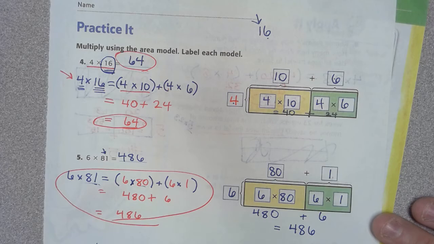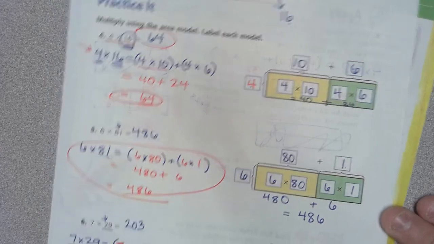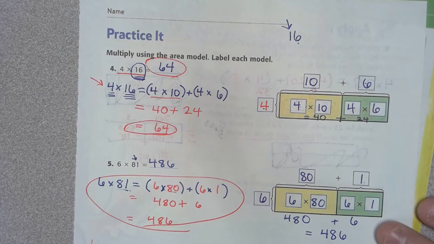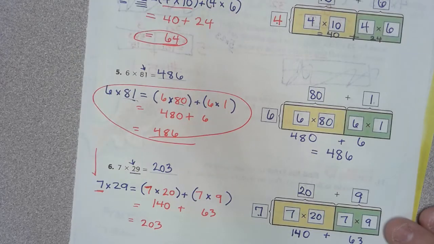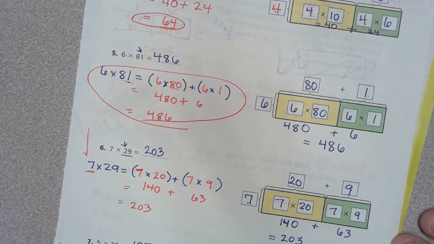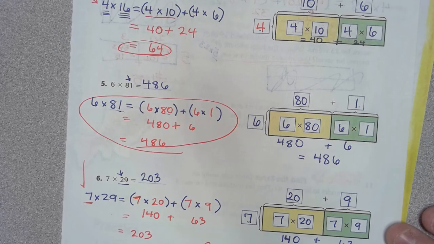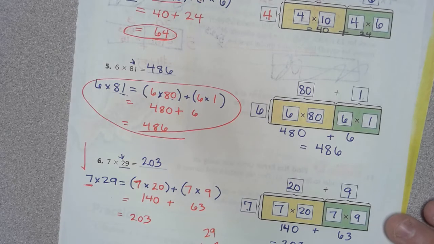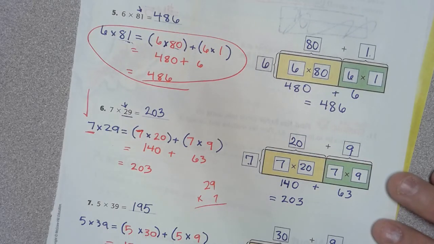I would definitely take this sheet here as you're doing your homework. And if this way is easier for you, go ahead and use that. If that way right there is easier and you understand it, use it. If you'd rather use the boxes, use it. Now, eventually we're going to have to get to where you're just going to do 29 times 7 like that. Eventually. But for right now, we'll practice on that.